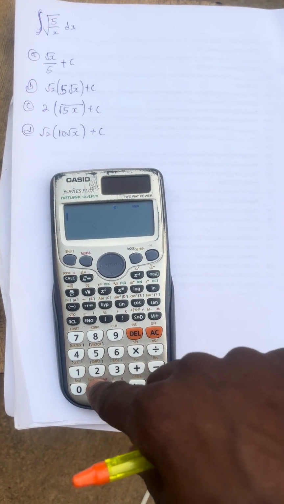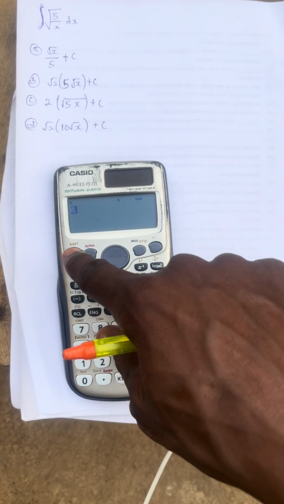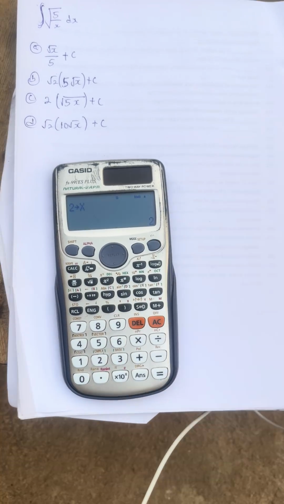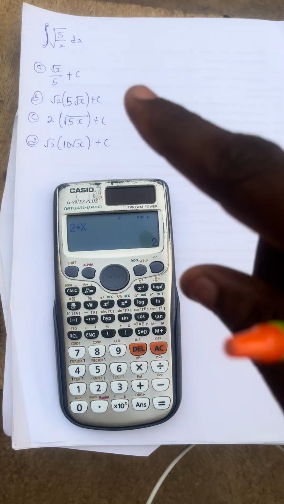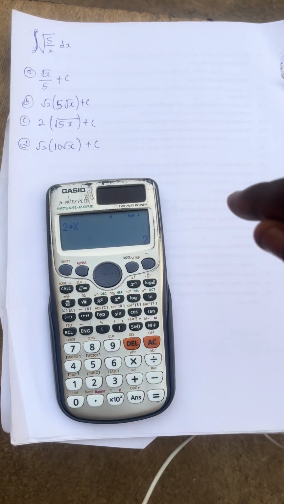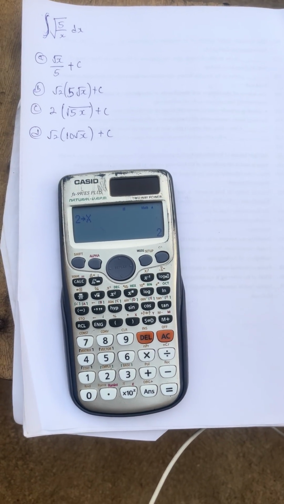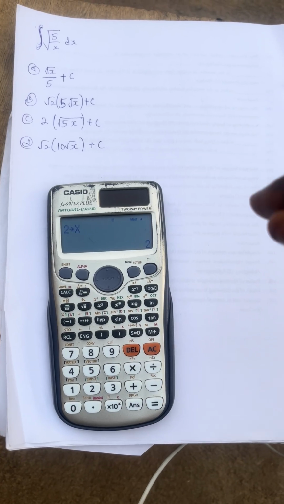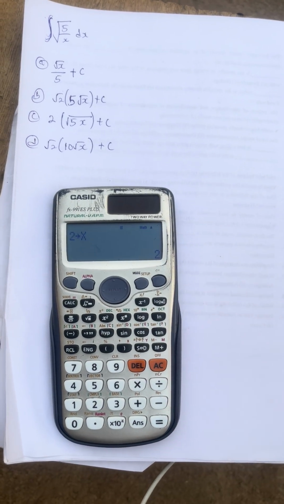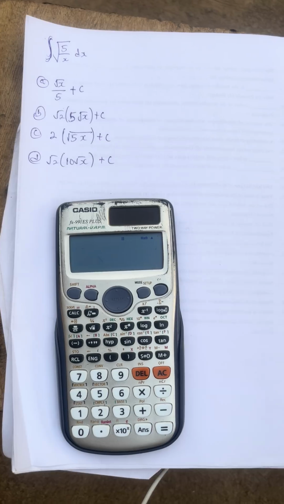Let's save 2. You press 2, then press shift RCL and you press x. Can you see that? I press 2, I press shift RCL and I press x to save my 2 as x. Now, I've saved 2 as x. I will now press AC. Now go to the question.